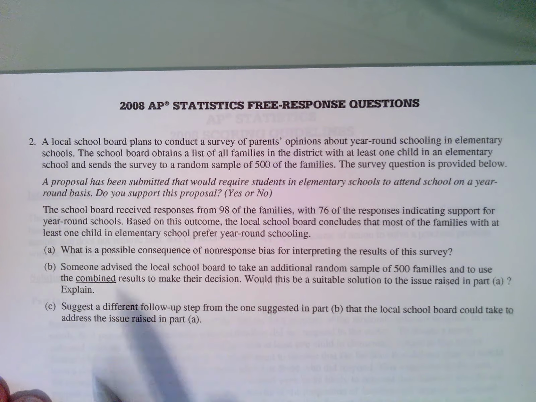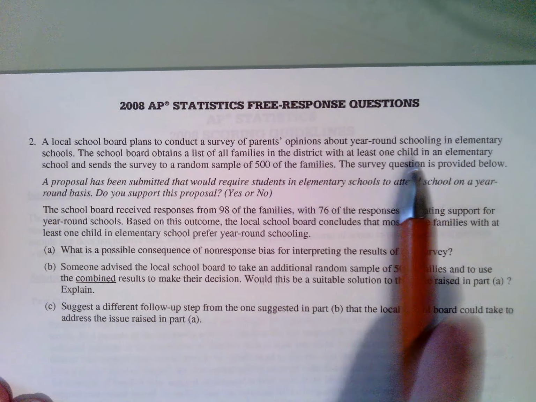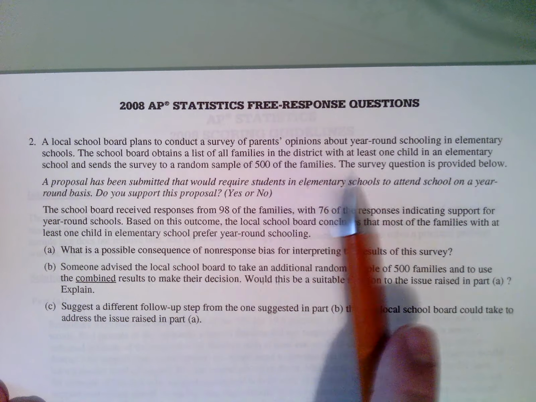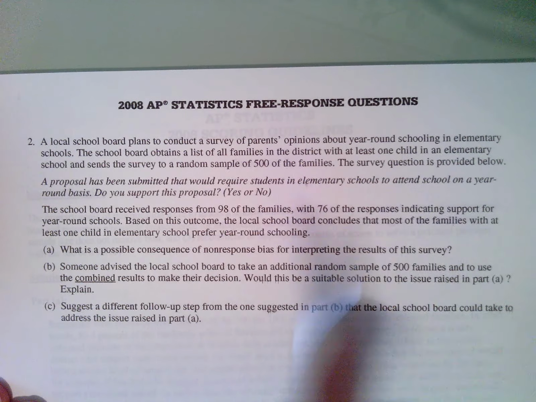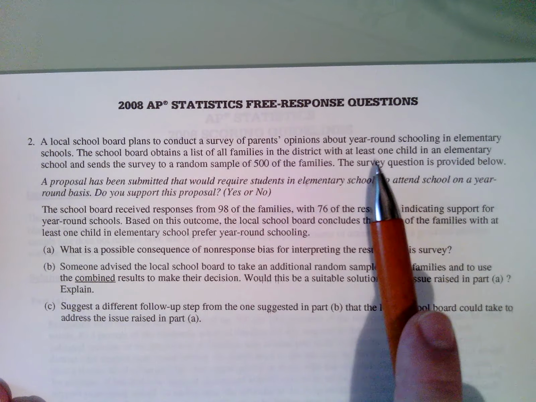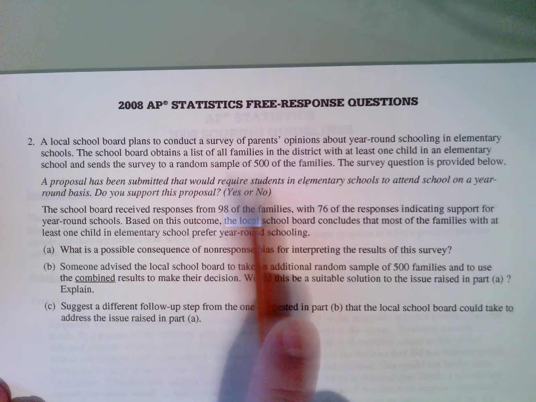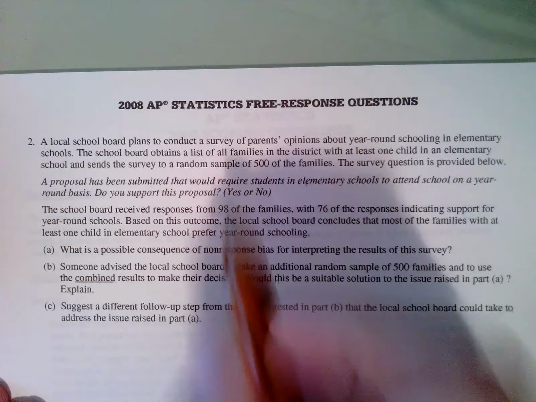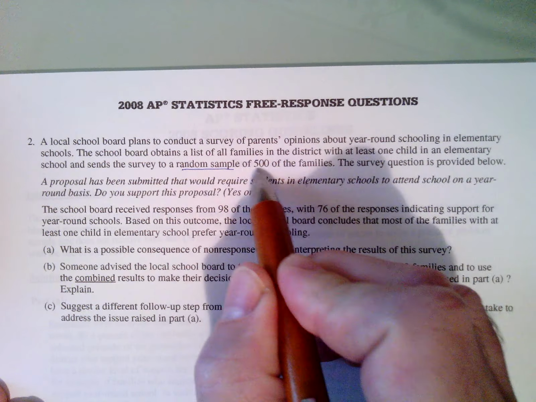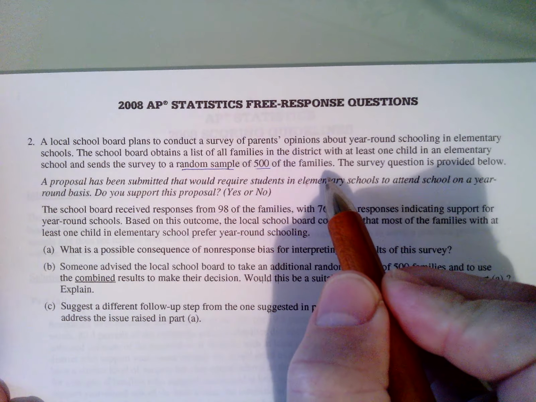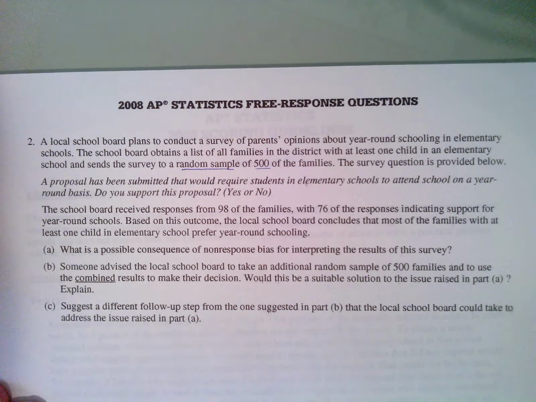So a local school board wants to conduct a survey of parents who have elementary school children. Out of all the families that have at least one elementary child in their family, they randomly select 500 families. Right off the bat, I'm thinking this is good. They're doing it correctly. They took a random sample. It's a large, good quantity of the families. So far, no problems.